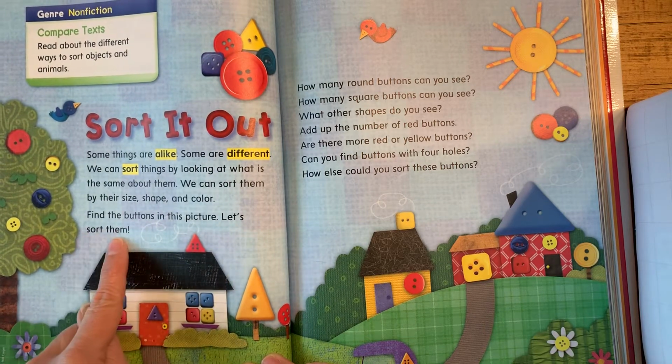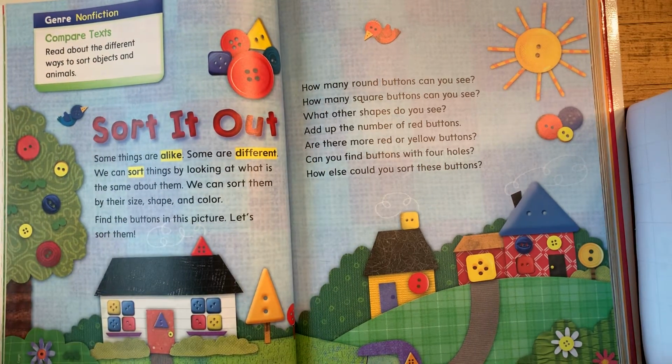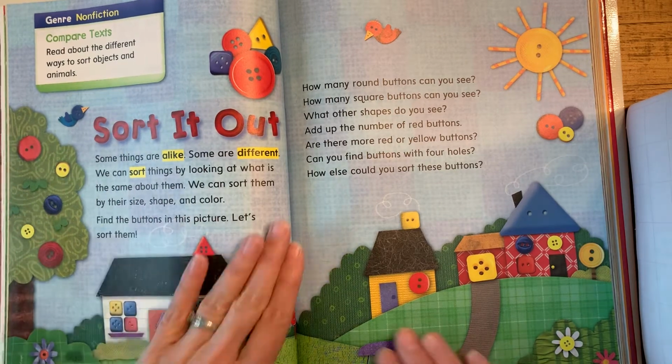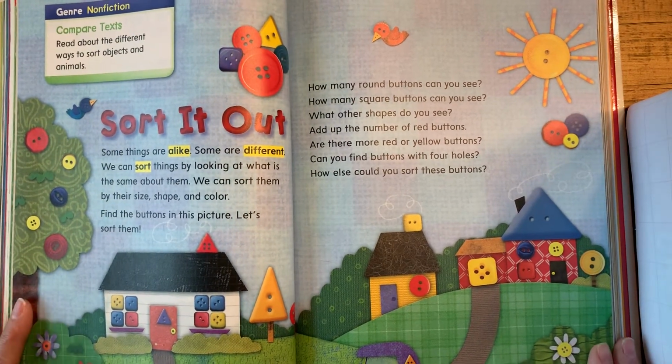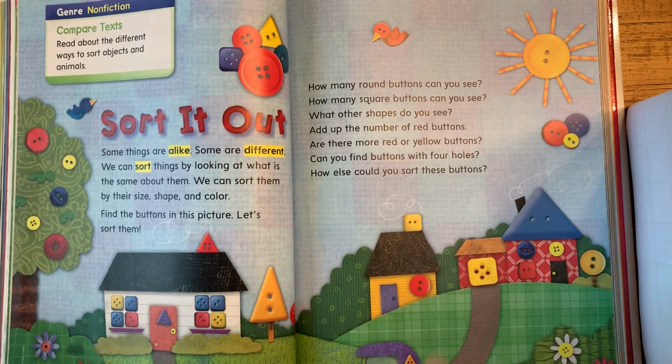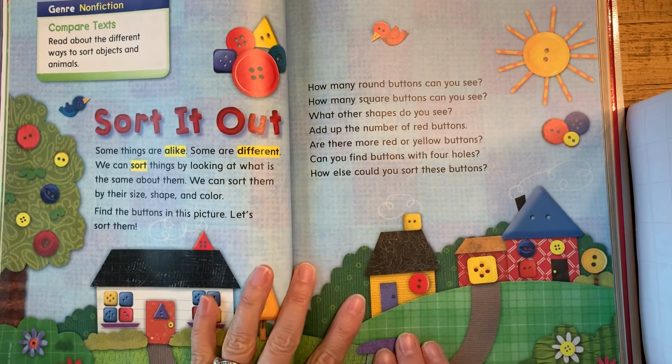Let's sort them. So as an activity, I would like you to look at this picture, and I hope you can see it. Looks like you guys can see it pretty good on here. Yeah. And let's do this activity. So if you could get a separate sheet of paper, or if you could get your journal, if you've already picked your journals up. I don't think you have, but maybe you have. Or just ask your parents for a piece of paper and do this activity with me.